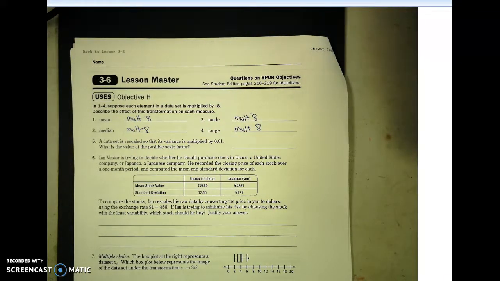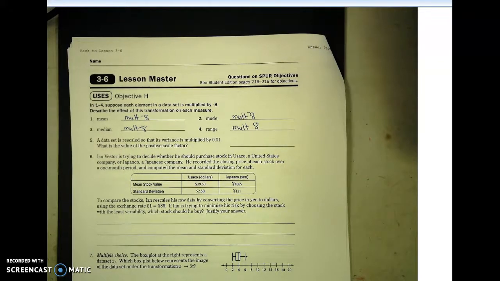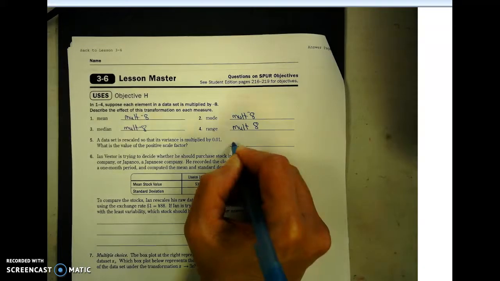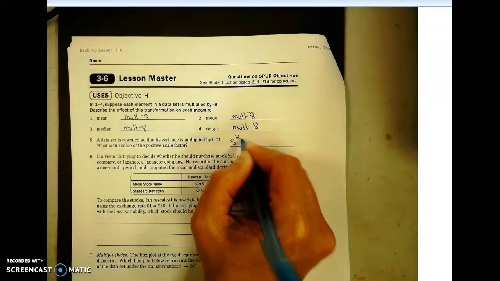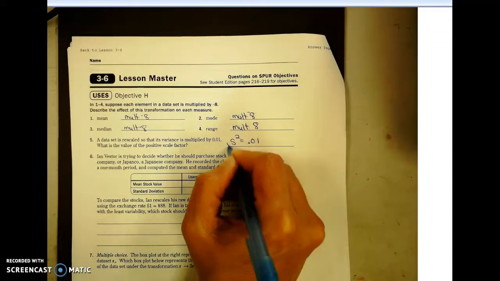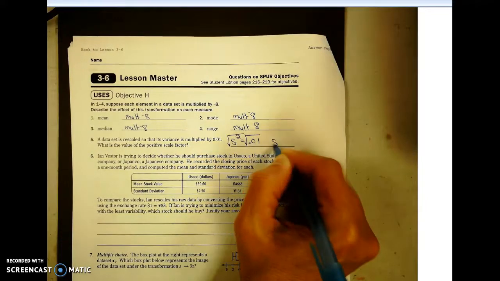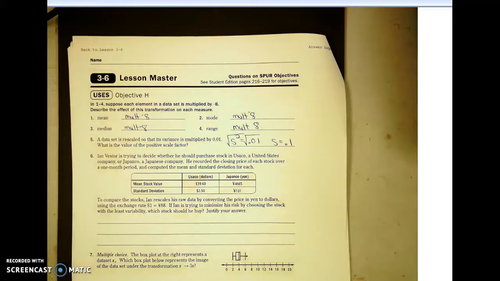Okay, it says a data set is rescaled, its variance is multiplied by 0.01. So to get back to the actual scale factor, I'm going to take s squared is equal to 0.01. I want to know what that scale factor is, so I take the square root and I get 0.1.